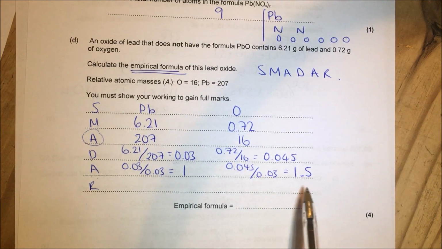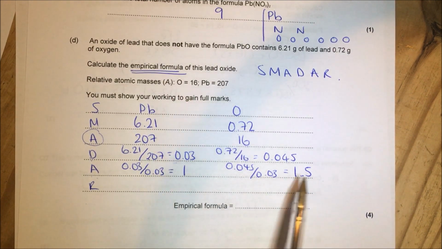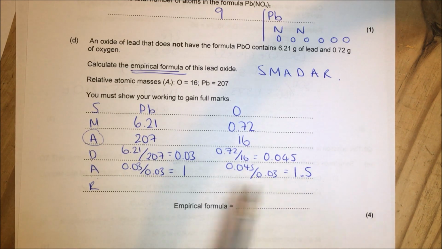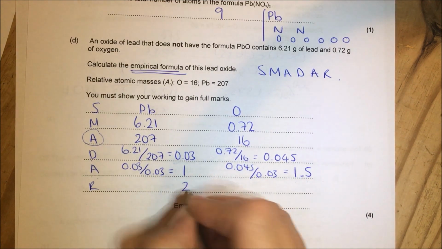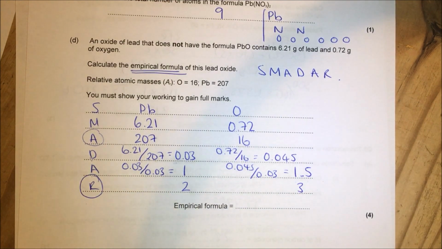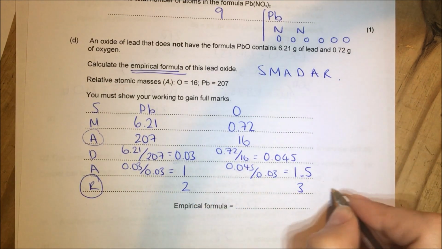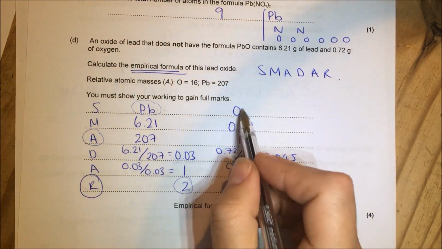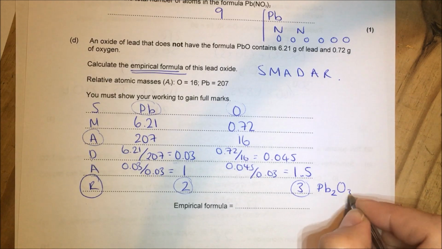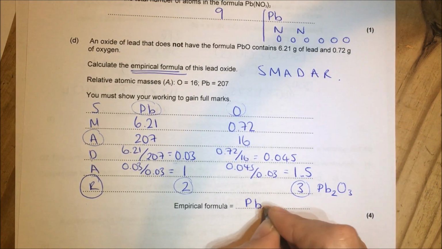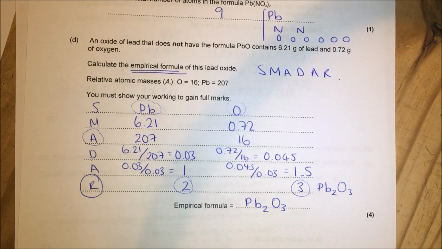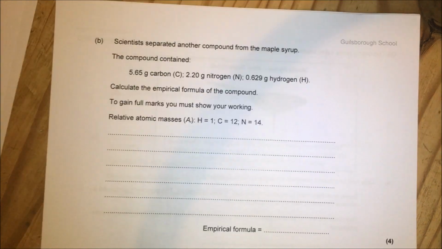Okay, now in this case we can't have 1.5 of an atom, so you can't do O with a 1.5. We need to double that up to get that to 3. So if we're doubling that one, we need to double this one. So this will be a 2 and a 3. R stands for ratio. So our ratio is Pb2. So the 2 and the Pb go together, and the oxygen and the 3, so O3. So the empirical formula is Pb2O3. So if you use SMADR, it's really, really easy to structure your answer.